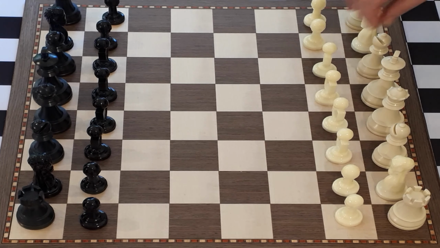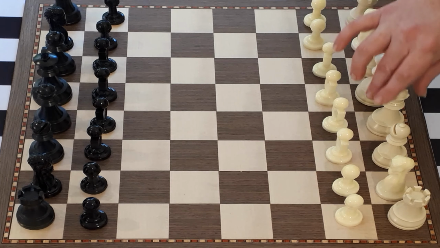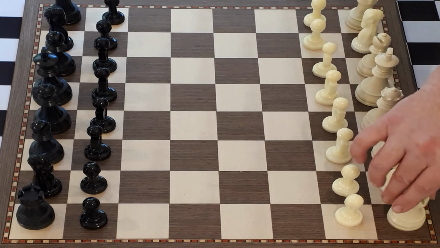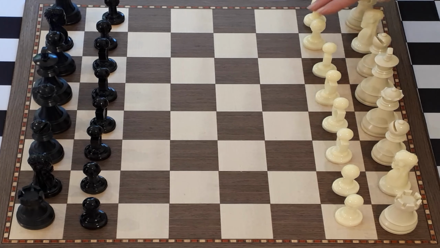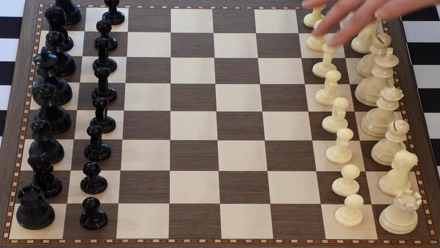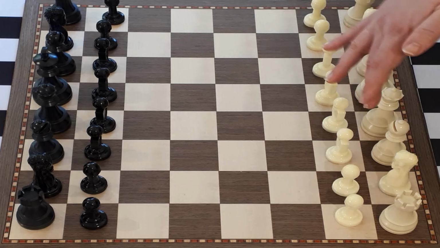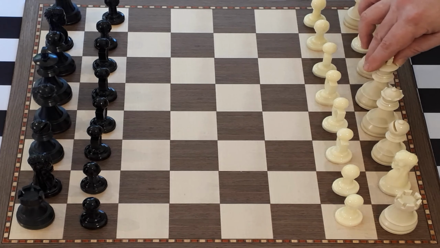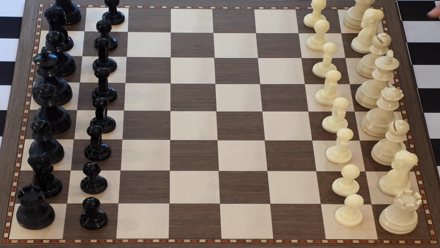Now we can see with this set that I've constructed here, we've used a bit of a color combination to differentiate the edge pawns from the center pawns and sub-center pawns, the queen and king and the bishop, these center pieces. The heavy pieces and the knights are a different color, and a different type of knight.